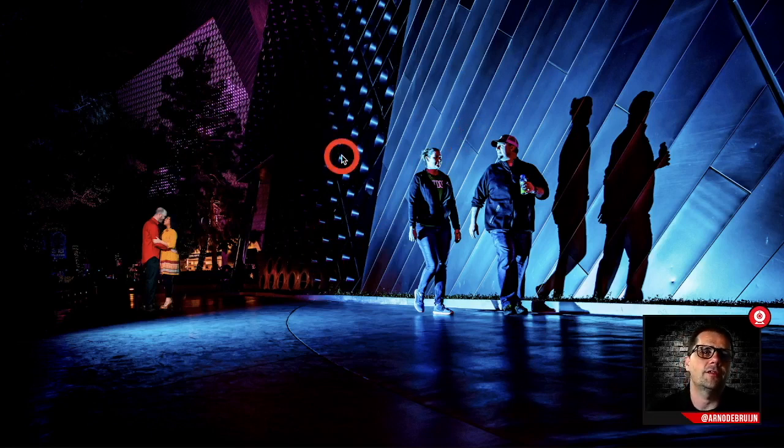You can also do this on a wedding location with your wedding couple and ask some guests to walk or stand into your frame for creating an extra shadow. So you can use this example for a better creative image at your wedding.